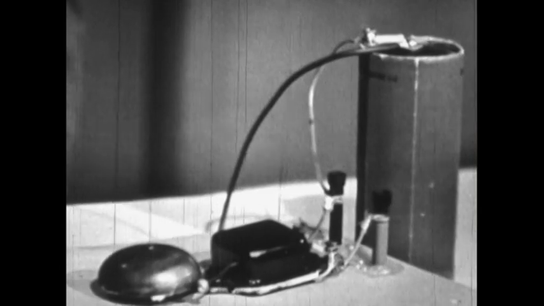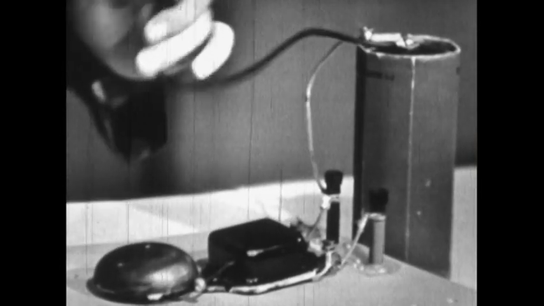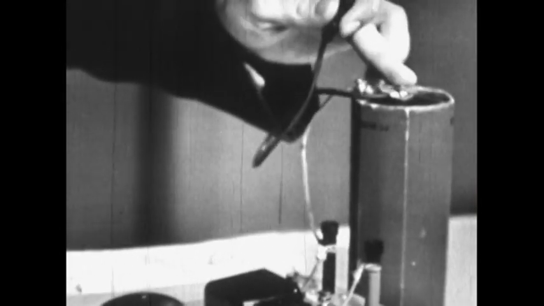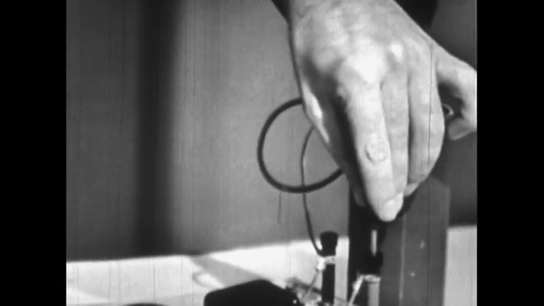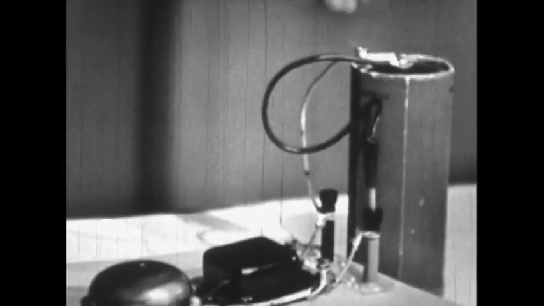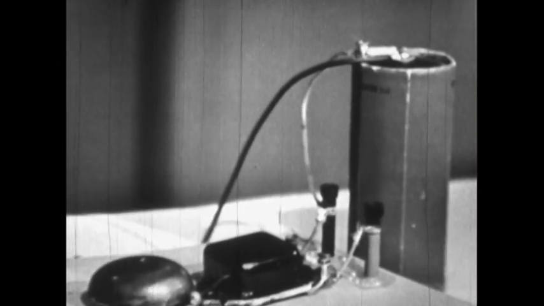What else do we need? Well, let's add this conductor between the positive terminal of the battery and this terminal. Finally, we have a simple practical circuit.